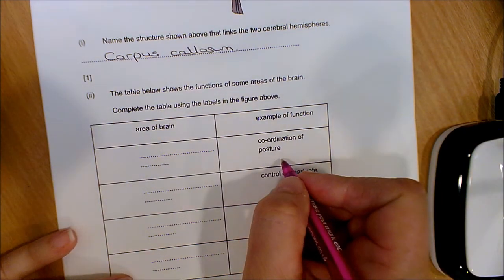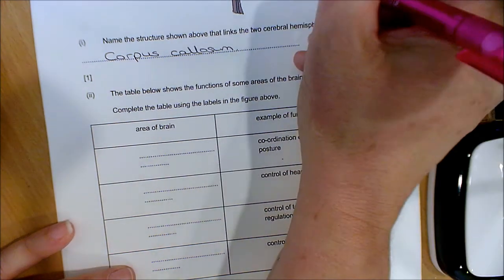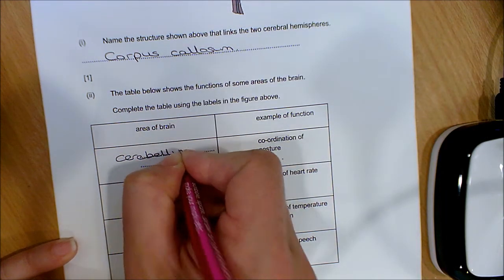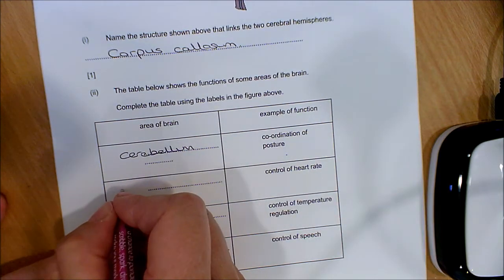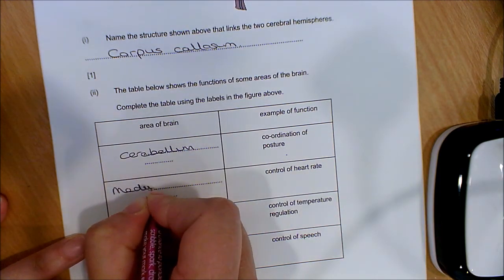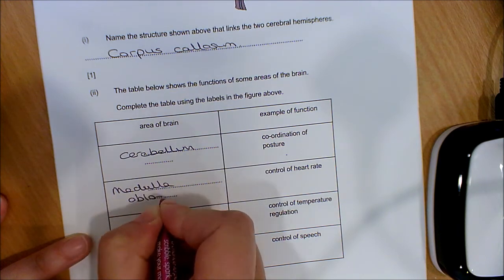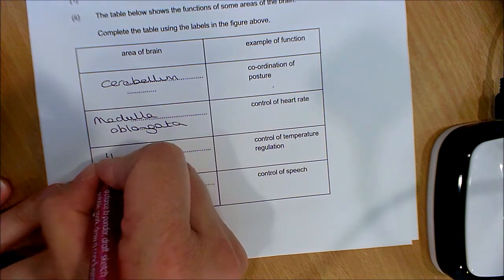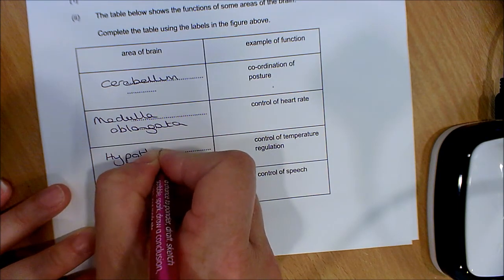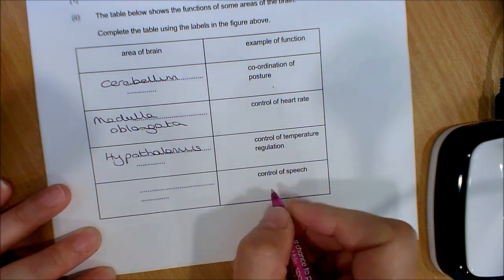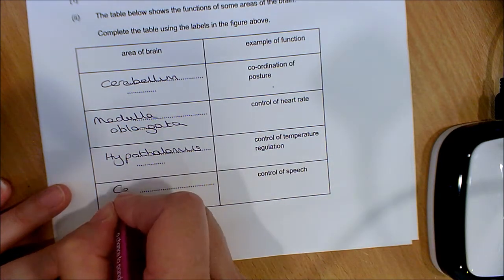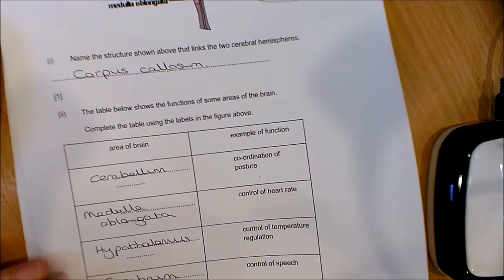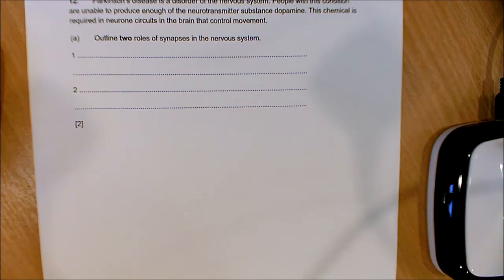So coordination of posture, we know that's in the cerebellum. Control of the heart rate is going to be the medulla oblongata. Control of temperature regulation is the hypothalamus. And last one, control of speech is going to be the cerebrum. Okay, and the final question.